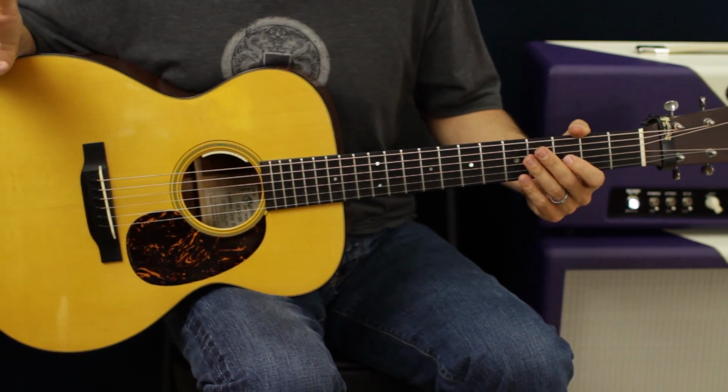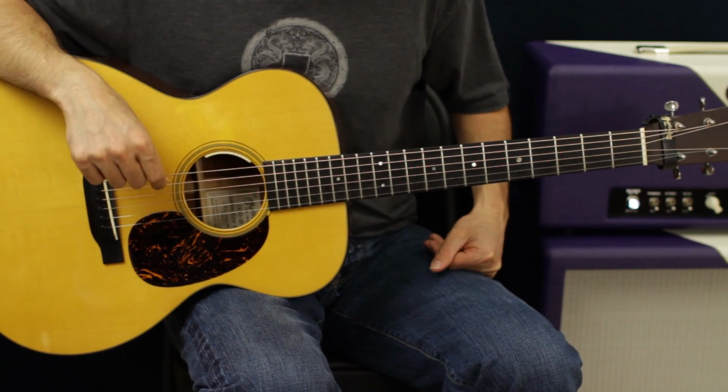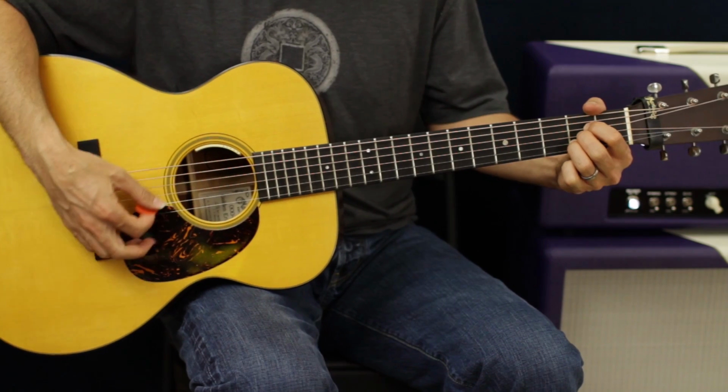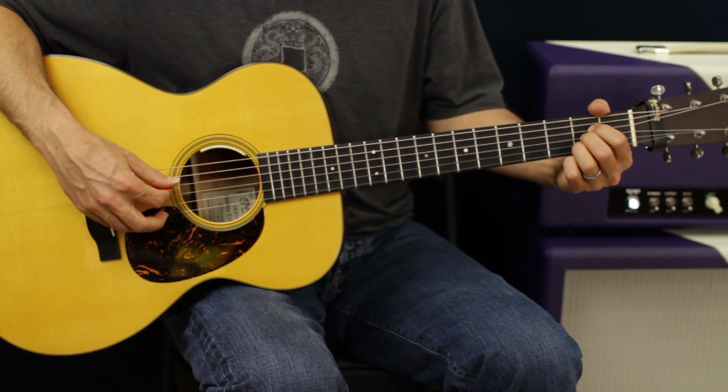Right? Or whatever you want. And so you can start to mix it up not only with strum patterns, but single notes as well, arpeggiating a chord, right? All that big fancy word means is playing the notes of a chord separately.